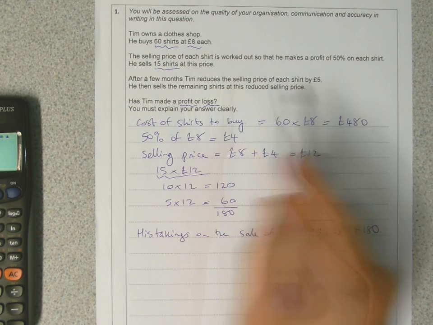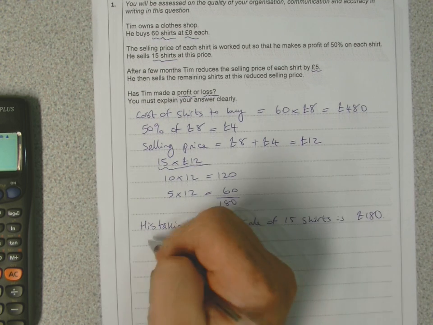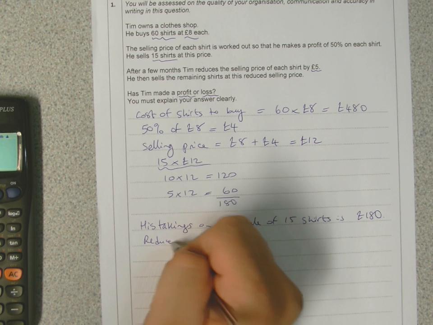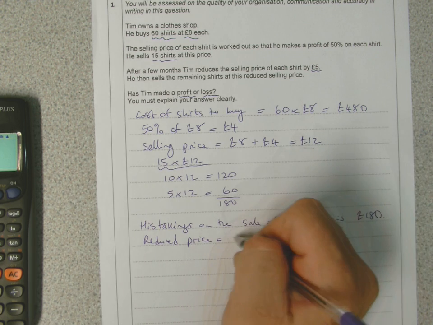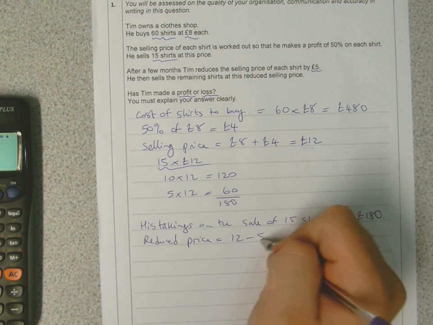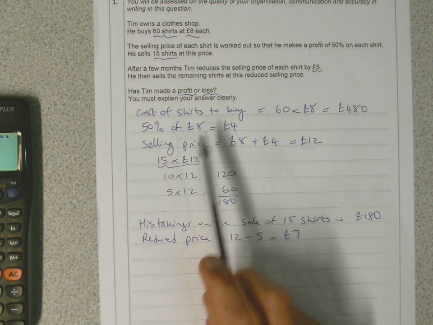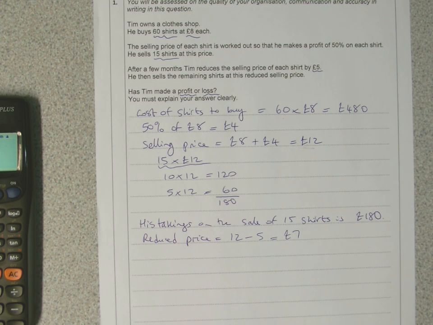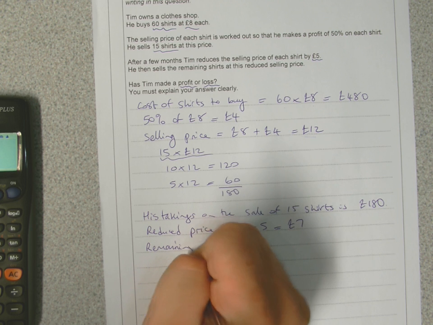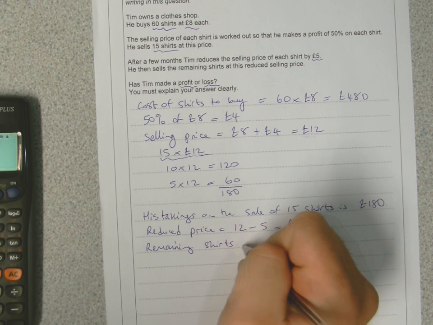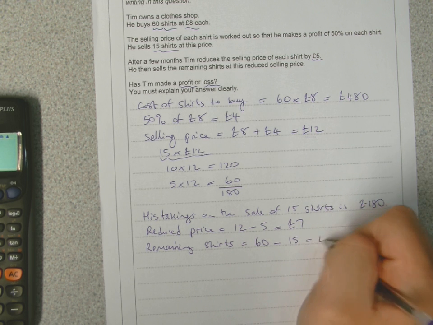After a few months, Tim reduces the selling price of each shirt by £5. So what I would do then is I would state the reduced price. Well, of course, the price that he started with was £12. So take away now £5. So now the reduced price is £7. He then sells the remaining shirts at this reduced selling price. Let's work out how many remaining shirts there are. Well, he started with 60, didn't he? But he sold 15 at the full price, so he's left with 45.